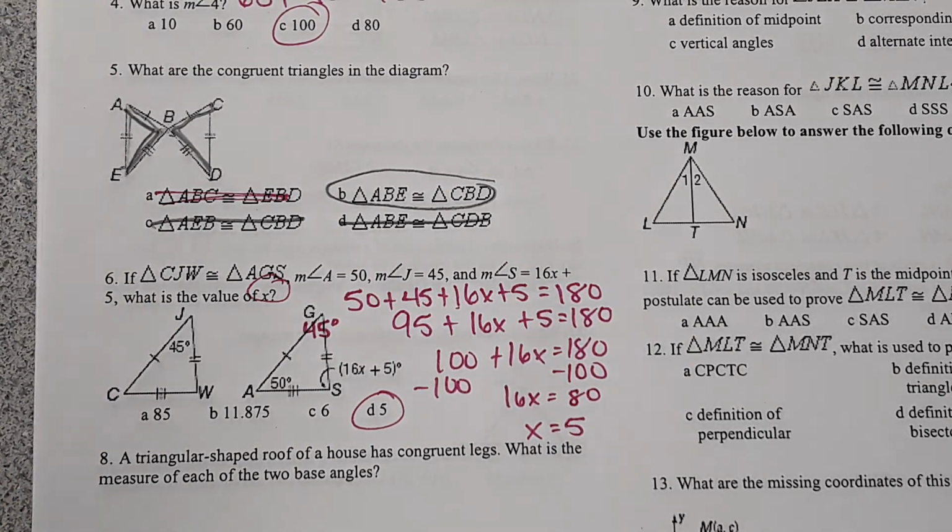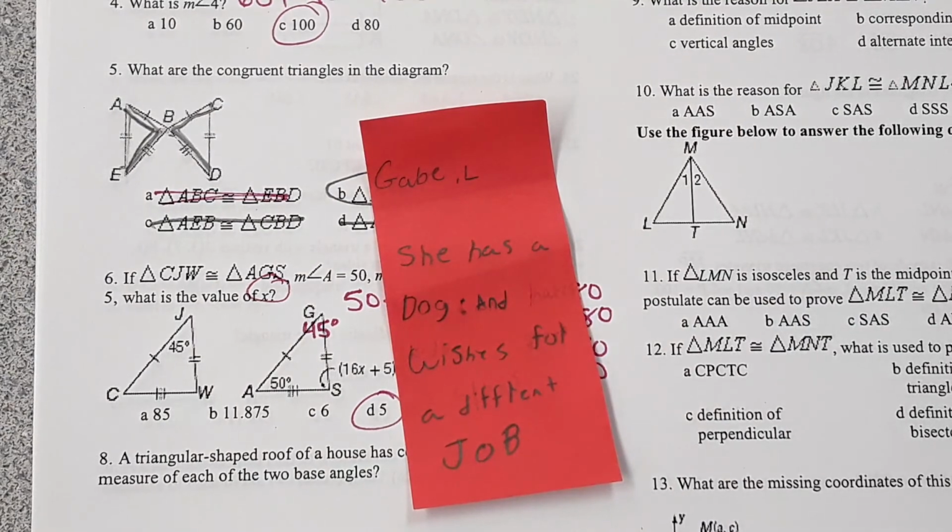Time for the next one. Gabe says she has a dog. That assumption is false. I don't have a dog. I like dogs, but I also like to travel. So we don't have a dog.